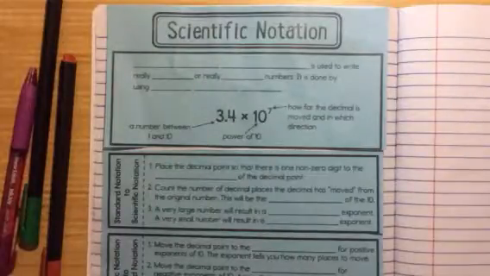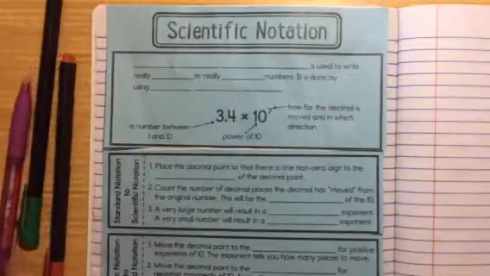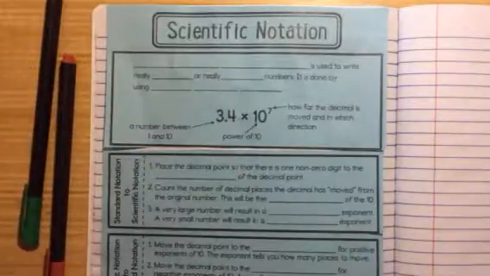Okay, today we will be talking about scientific notation. Now we use scientific notation in order to better represent numbers that are really, really large or really, really small. Numbers that are really large, for example, the distance in miles from planet Earth to the moon, and numbers that are really, really small, for example, the size of a cell or atoms. It's a really, really small number.